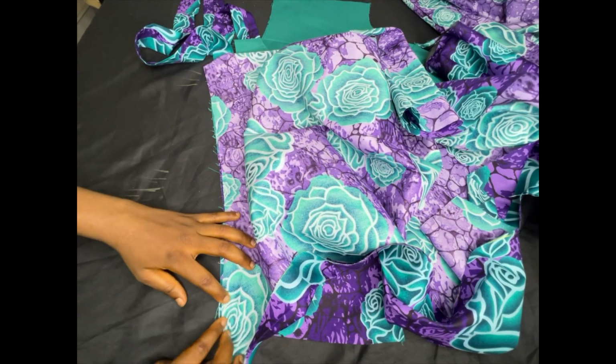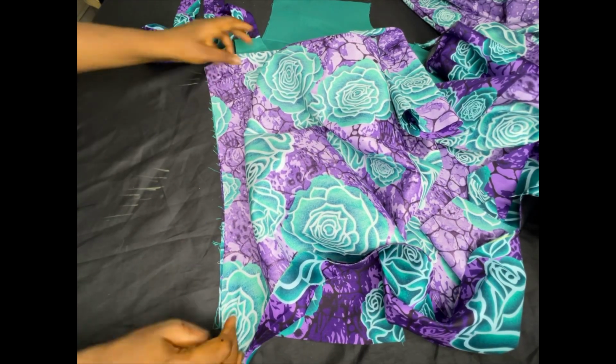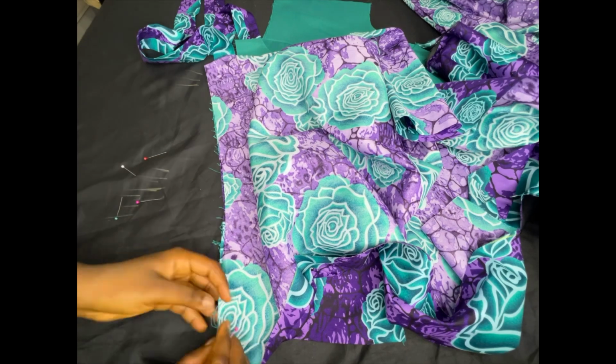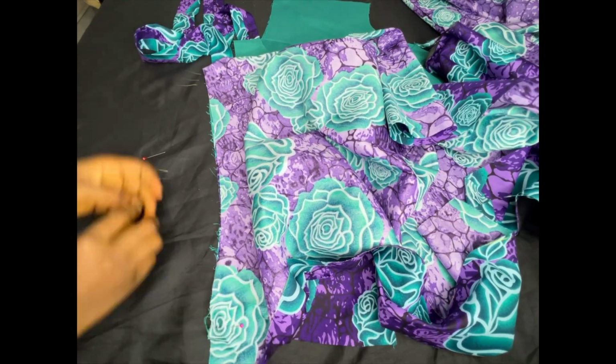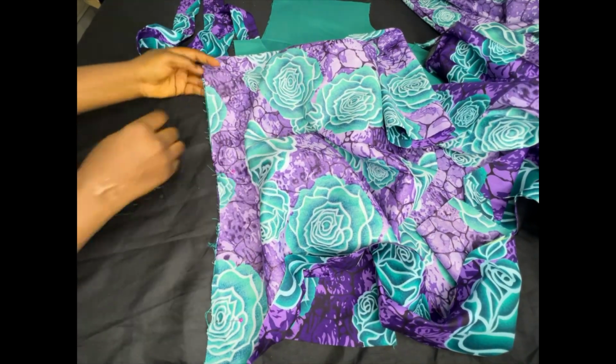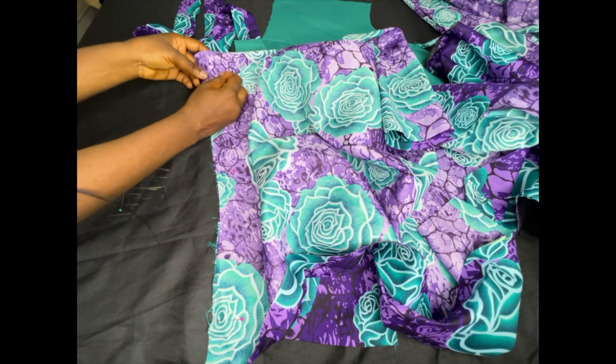to the side of the Ankara that is plain. You're just going to go ahead and stitch it by 1/2 inch. You repeat this process for the plain part. I'm going ahead to pin this down just to make it easy for me.